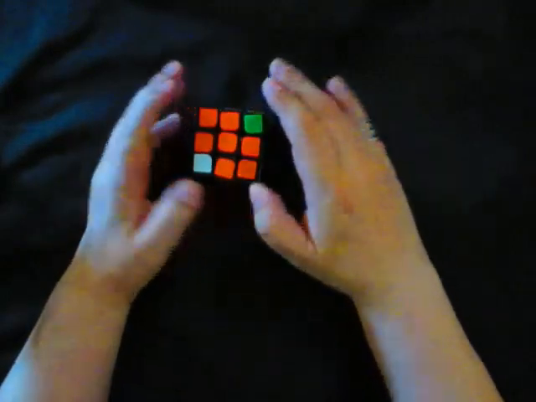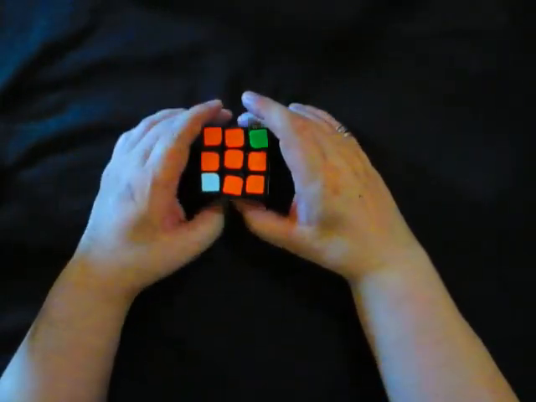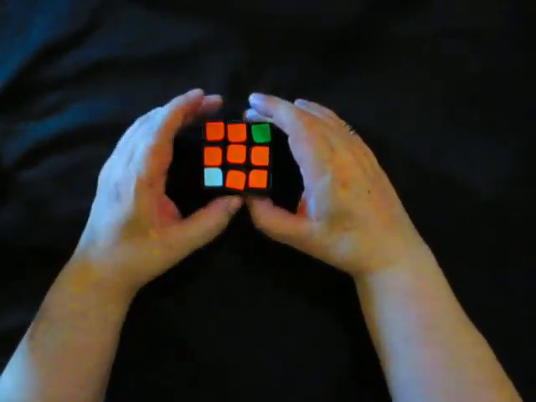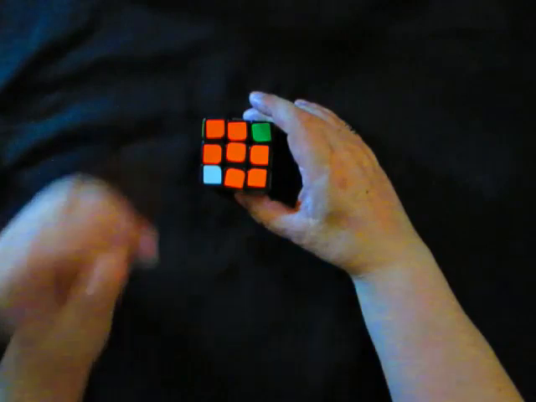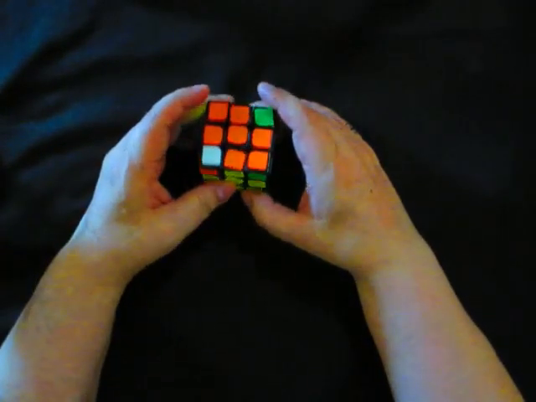All right, now we can do another video, but I think any other videos would be redundant because there are so many variations to solve the cube in the Keyhole method that any more videos would be redundant.